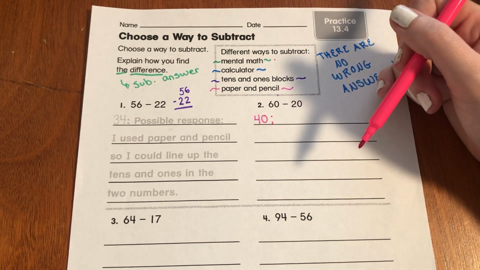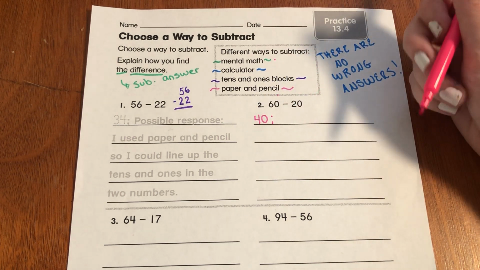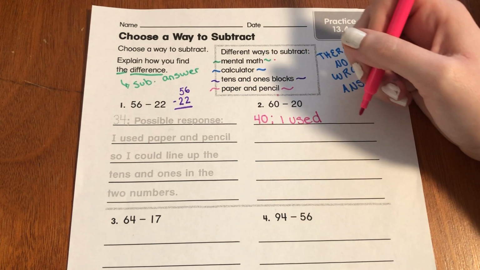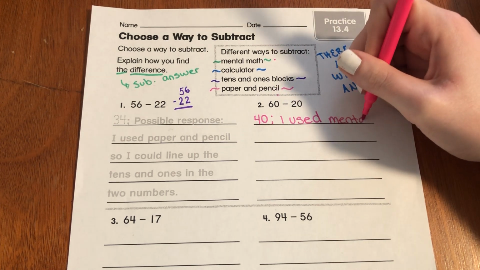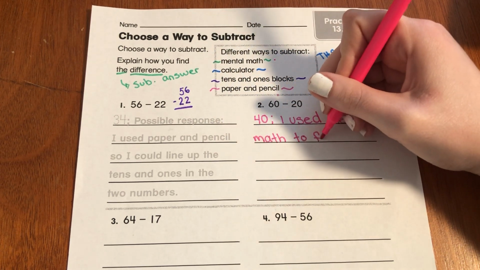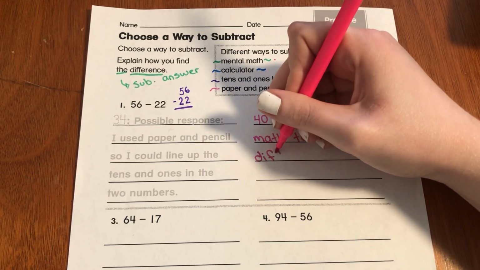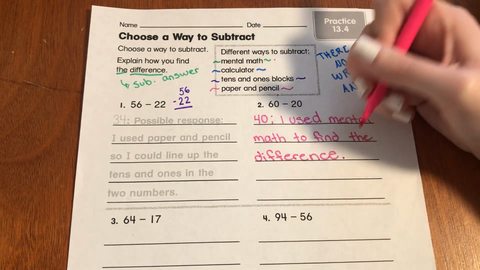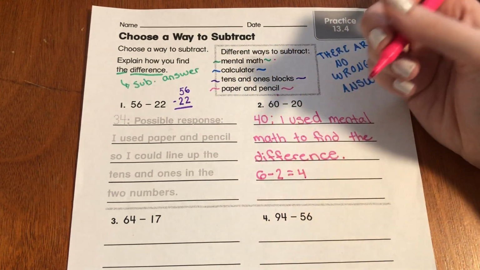60 minus 20 equals 40, and I know that because 6 minus 2 equals 4, and then we add the zeros for 40. So I would write down I used, sorry, the camera shakes a little bit. I'm just at my table here. I used mental math to find the difference. Six minus 2 equals 4. So now I'm just explaining my reasoning.